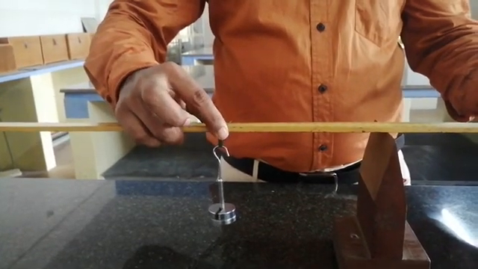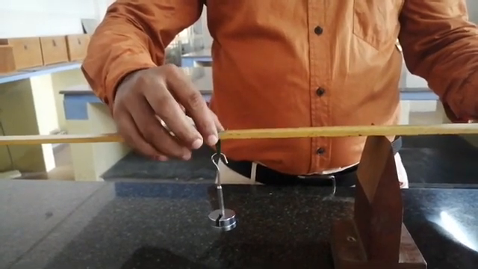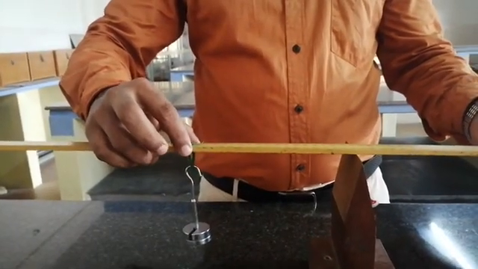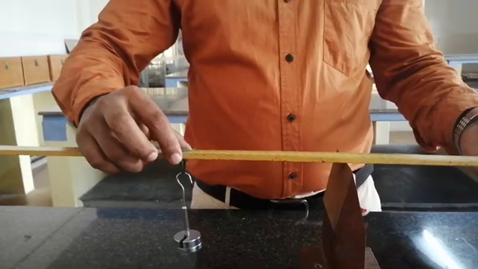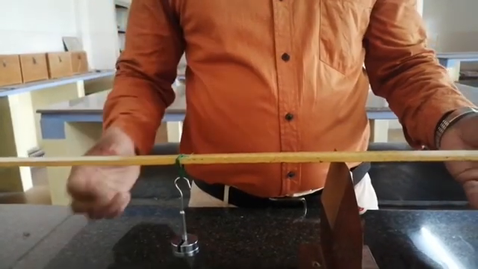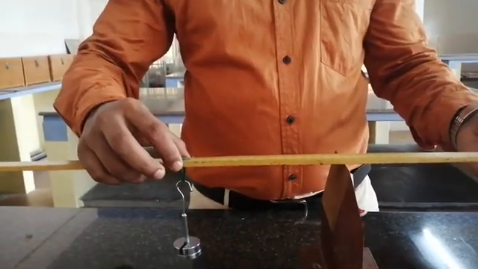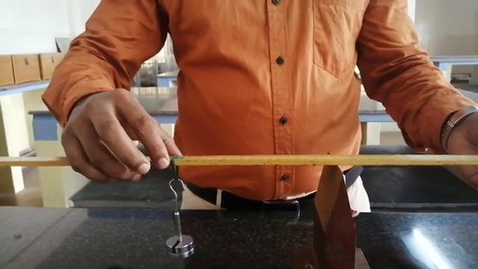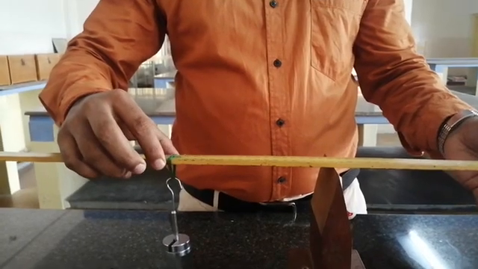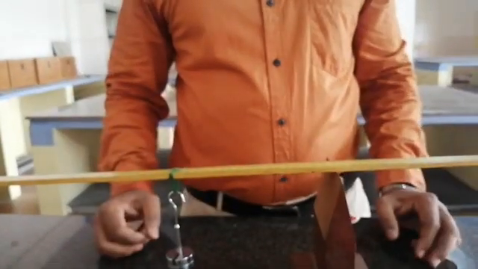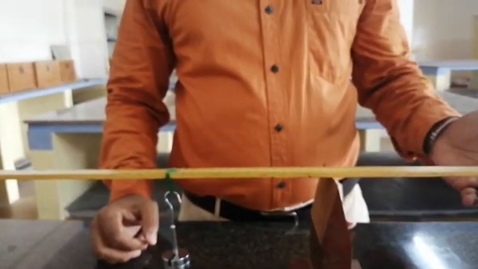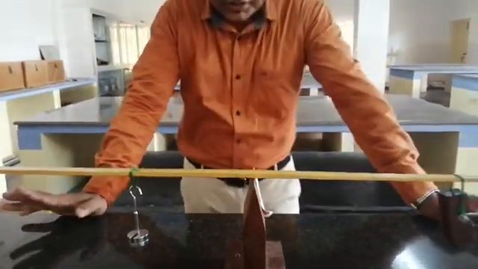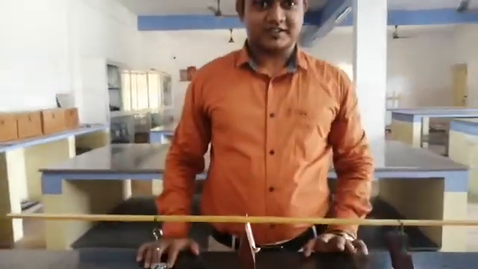Yes, fine. A little bit of adjustment. Okay. Balanced. This is my equilibrium position. At this point it is balanced.